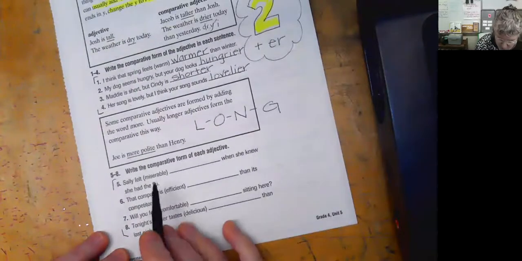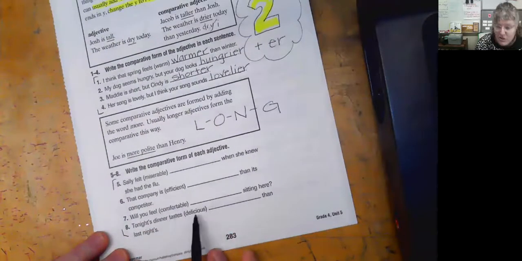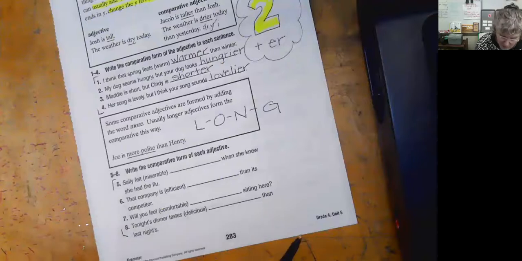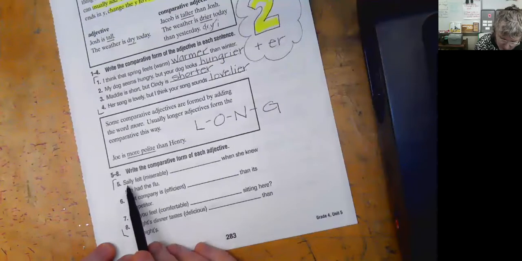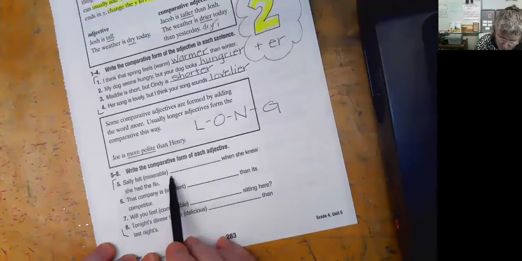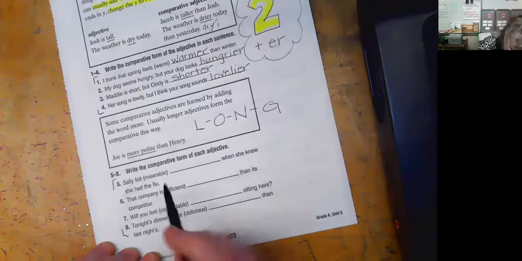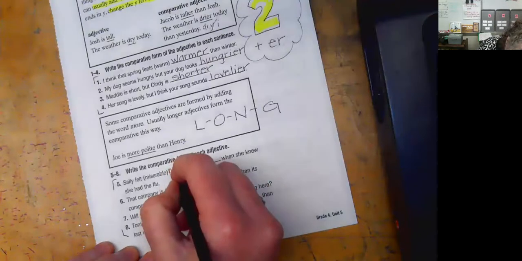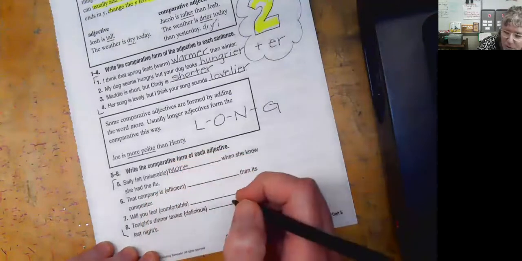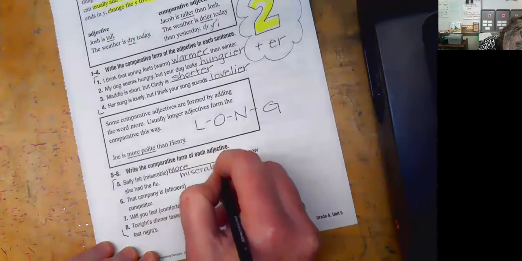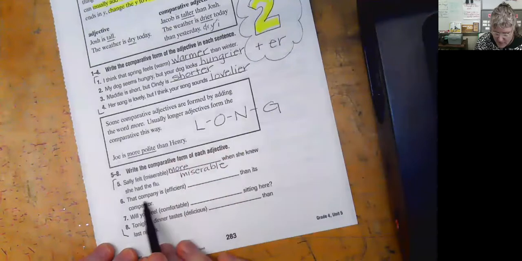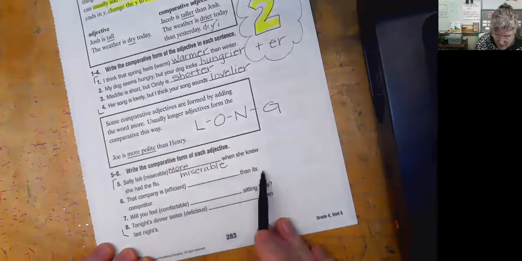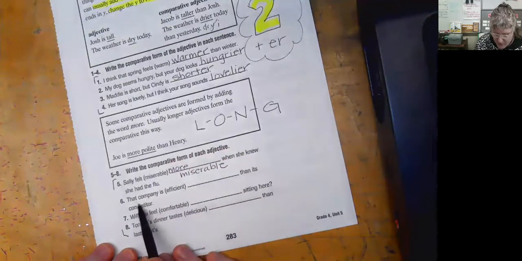So look, we have miserable, efficient, comfortable, delicious. Those are all long. So we're going to write, Sally felt more miserable when she knew she had the flu. You wouldn't say miserabler. That company is more efficient than its competitor. You wouldn't say that company is efficienter than its competitor.